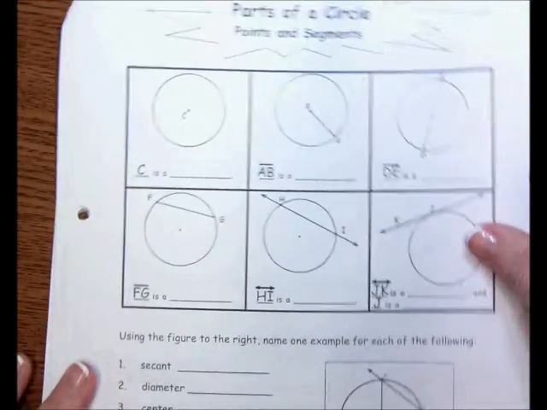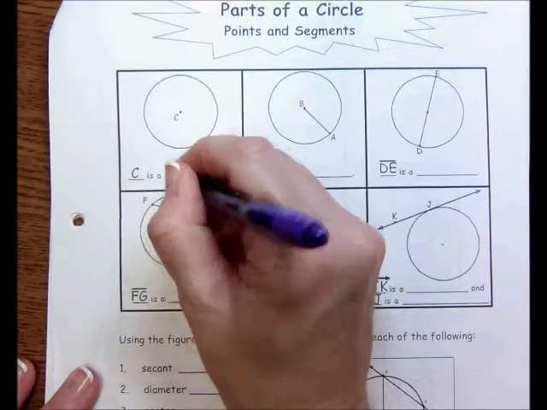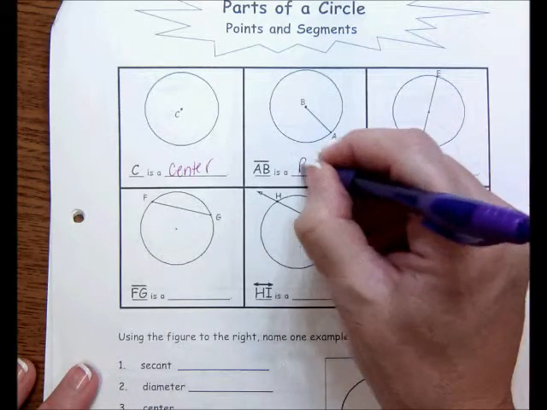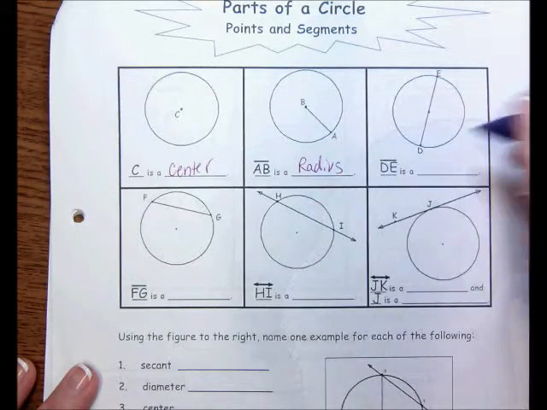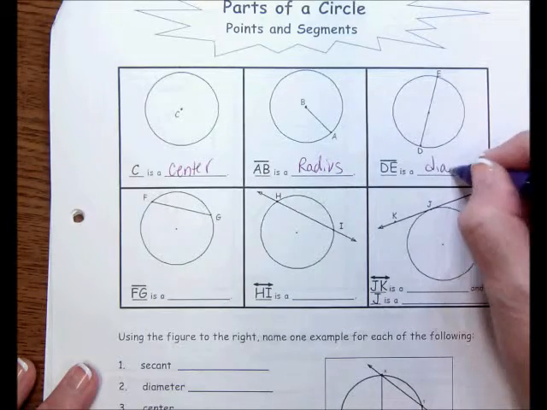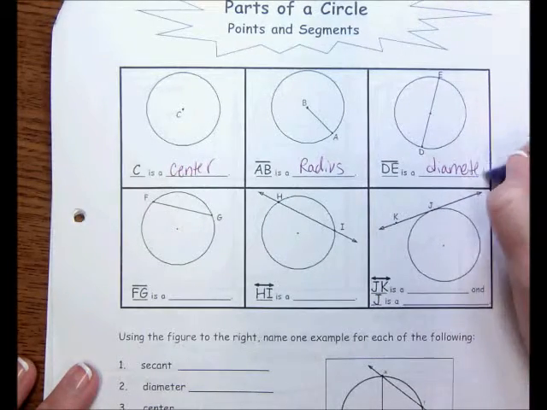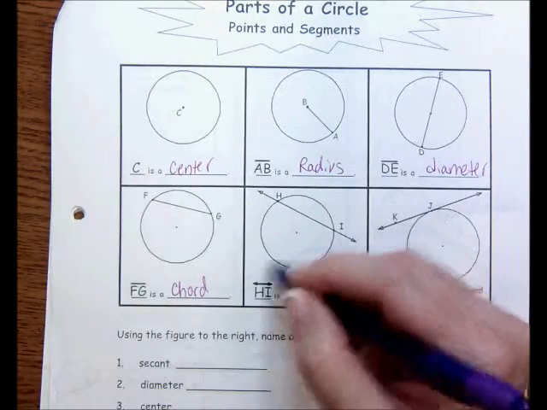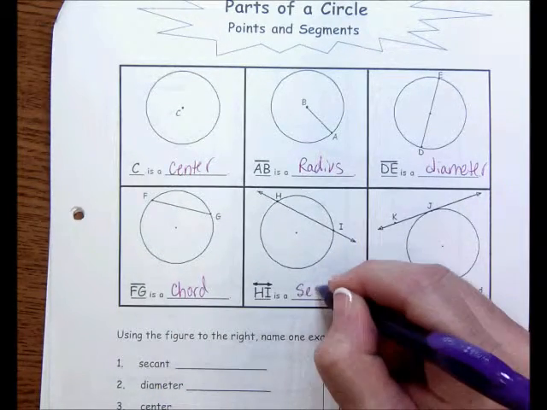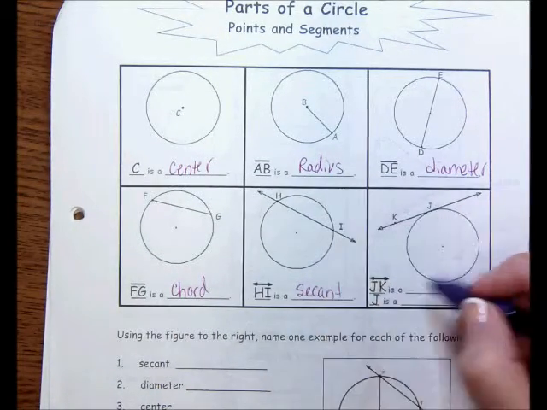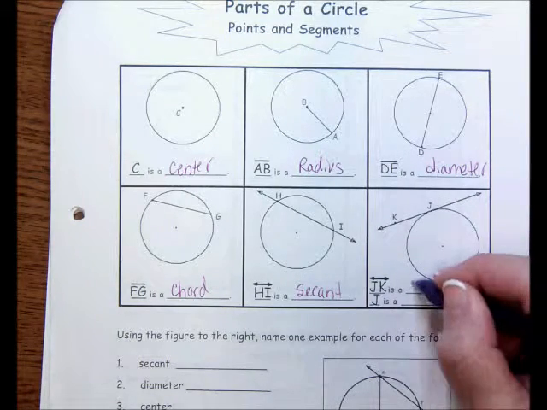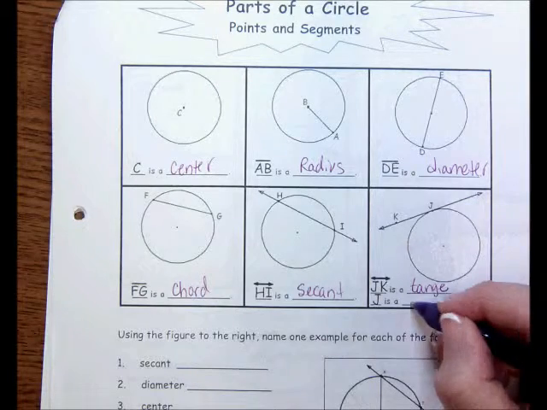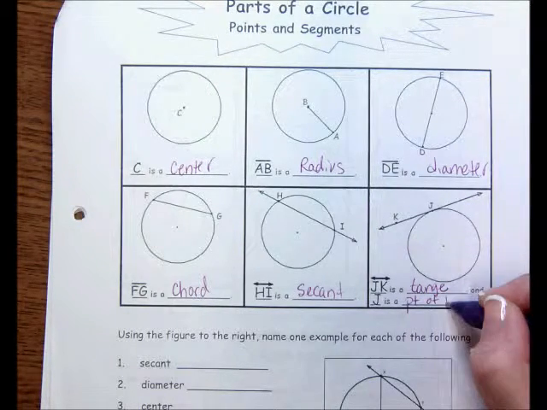And we went through and we labeled these. C is the center, line segment AB is a radius, that is the diameter, line segment DE is a diameter, this is a chord, FG, line HI is a secant because it intersects at 2 points, and JK is a tangent, and point J is the point of tangency.